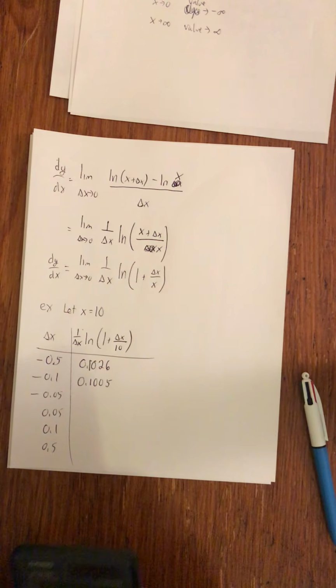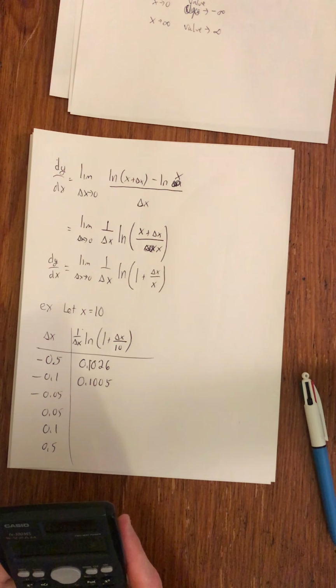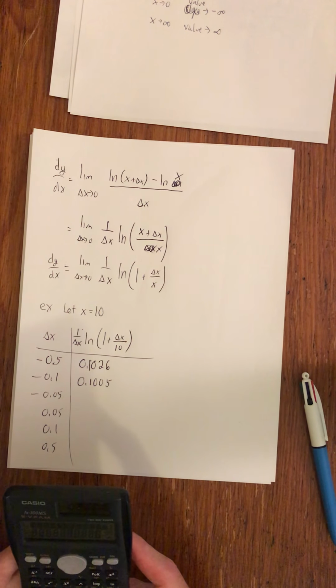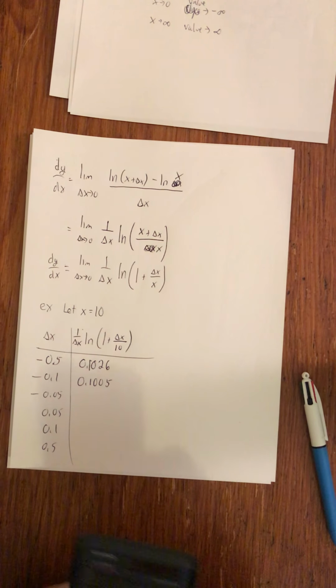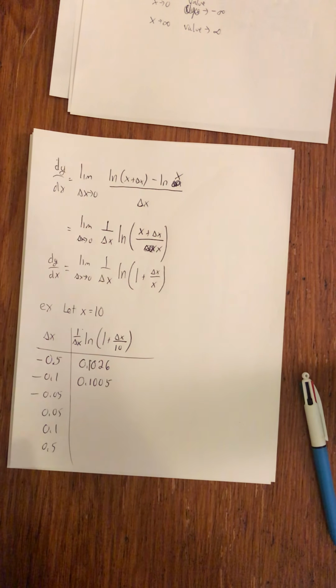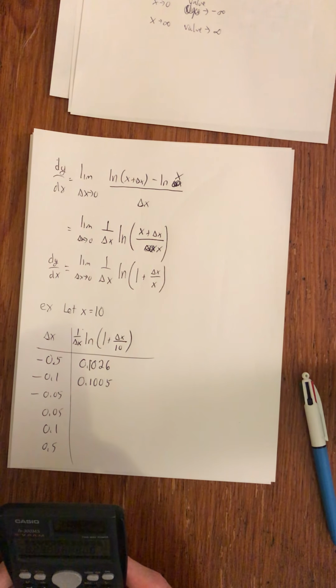Okay, I get 0.1005. If I do the natural log of 1, I don't think these are the right values I normally use, but sorry, I'm kind of on the track. Divided by 10.